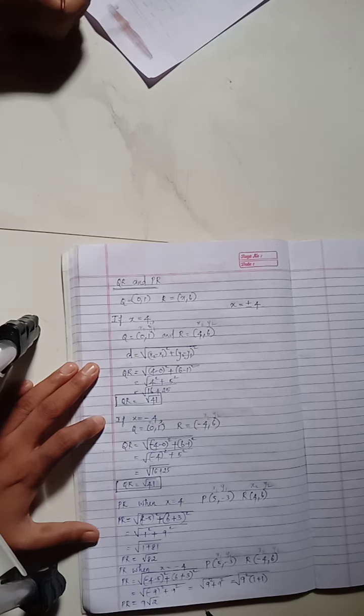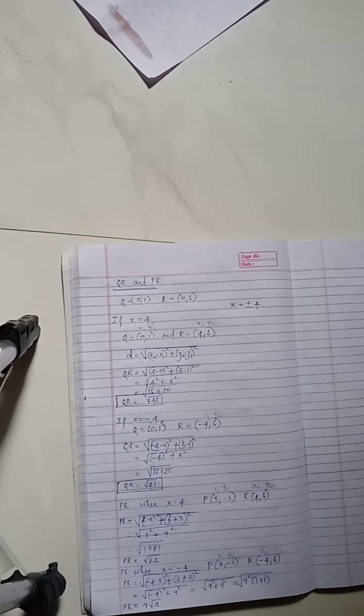PR is 9 root 2. This happens when x is minus 4.